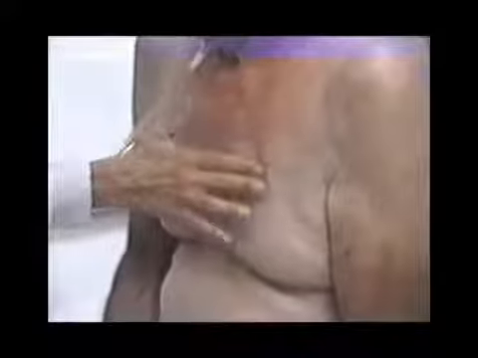Slide your finger laterally to feel the second rib. From there, you can palpate downward and locate the second interspace, third rib, third interspace, fourth rib, fourth interspace, fifth rib, and fifth interspace, and so on down the chest.